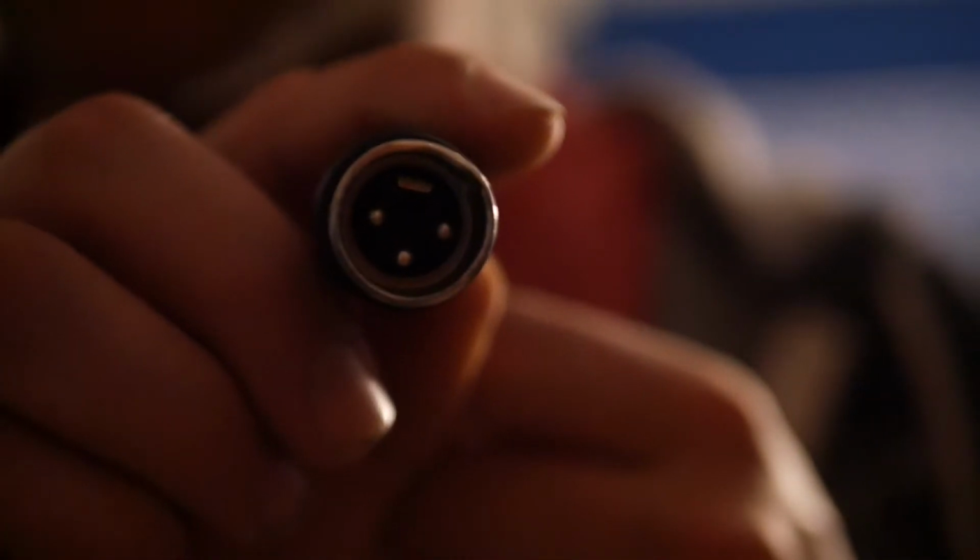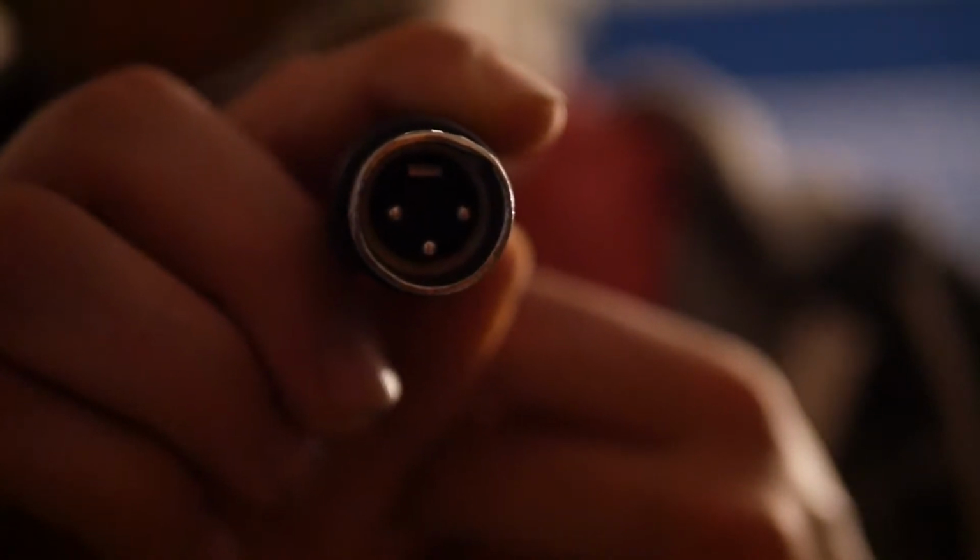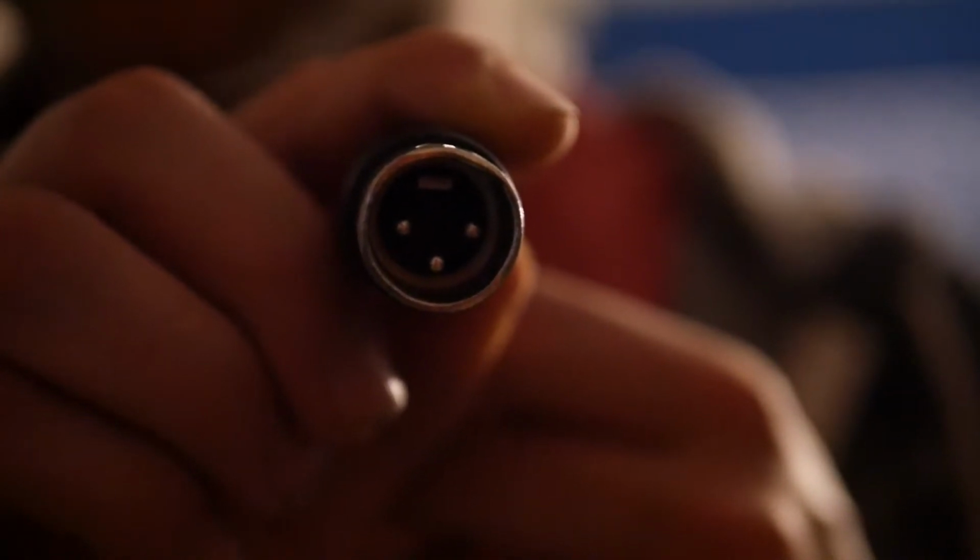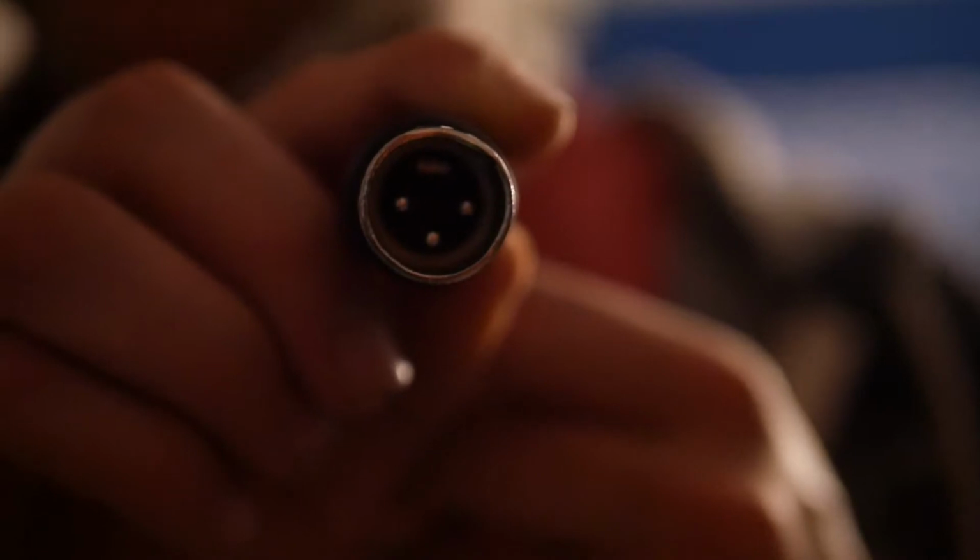And XLR here, here's the male end of an XLR cable. Again, we've got 3 points of contact. So we've got a ground signal as well as a hot and cold. I was mentioning balanced versus unbalanced signals. So let's demystify that a little bit.